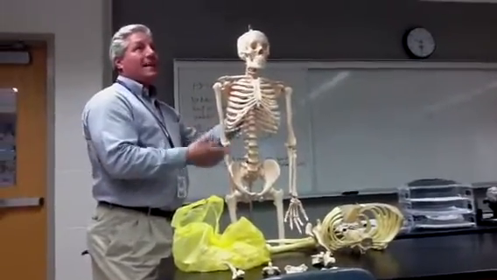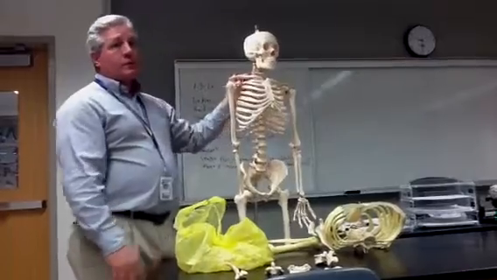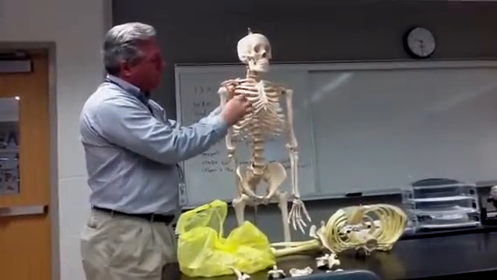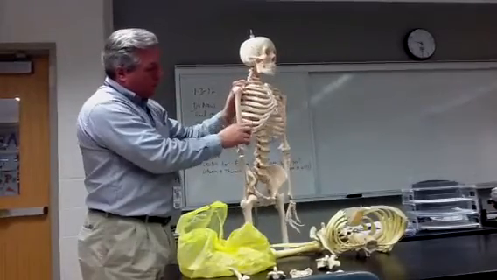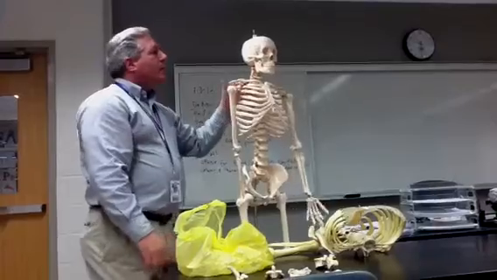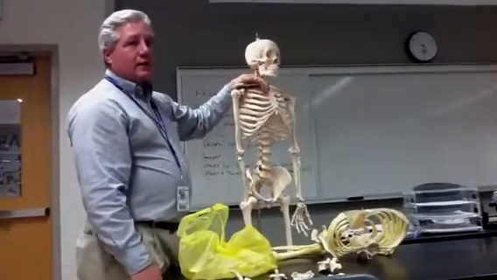On the exam I may say, show me the false ribs. Don't just come up and do this. Go, all right, let me see, 1, 2, 3, 4, 5, 6, 7, so therefore 1, 2, 3, 4, 5 are false ribs. The sternum is broken down into 3 sections as well.